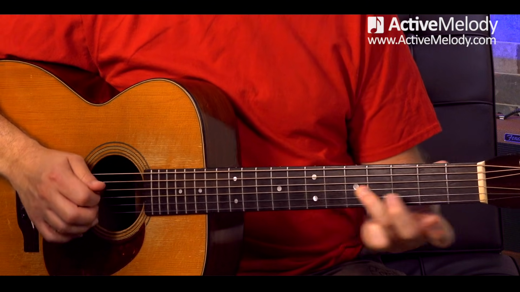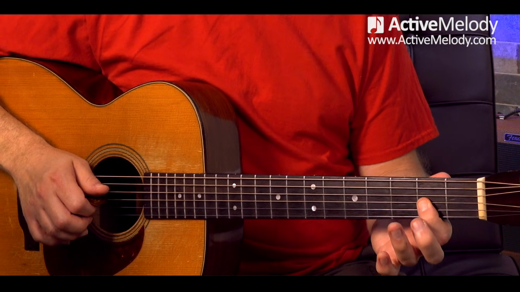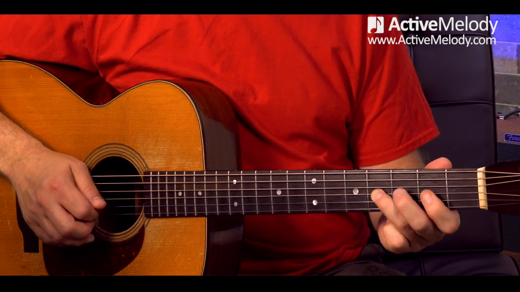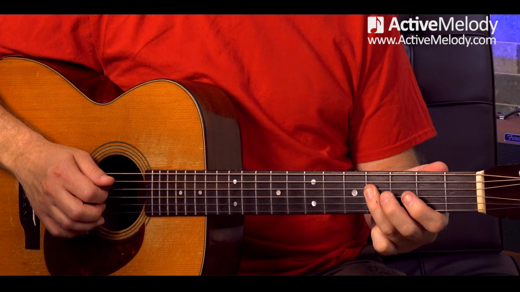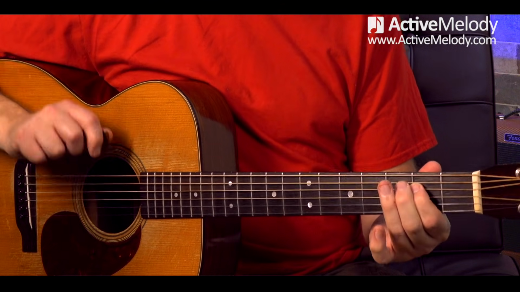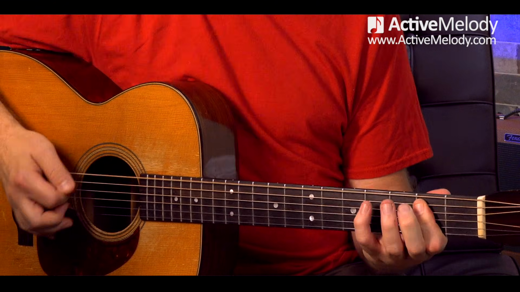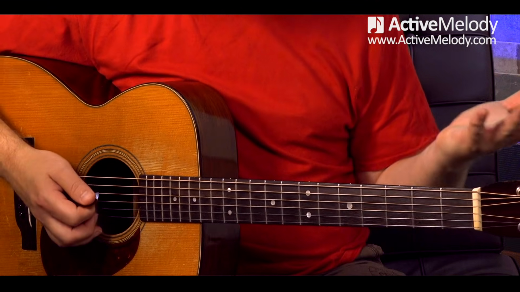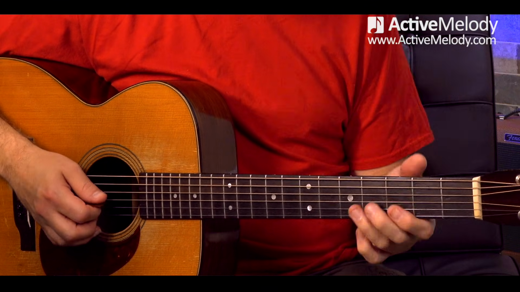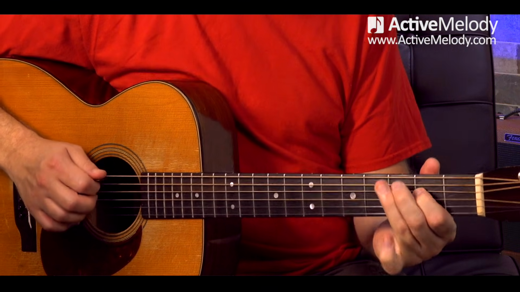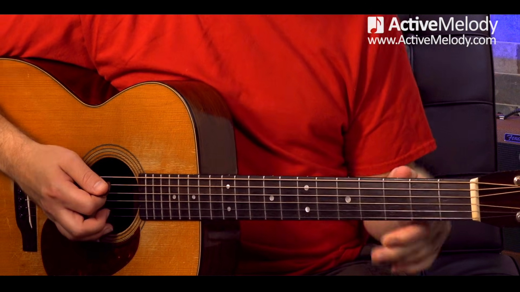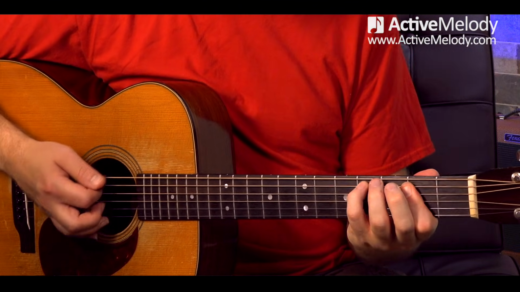So 6, 4, 2, that's all on the 3rd string. There's the 4th fret 4th string, and then we come down to this note, which happens to be an E note. So this is 2nd fret 4th string. And when I say it happens to be an E note, that's why it sounds so good. That's why it works. It resolves nicely because we're going to the 5 chord.